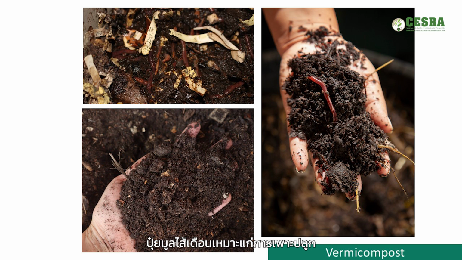Therefore, vermicompost is suitable for cultivation because the amount of organic matter is quite high. Earthworms and microorganisms in their intestines will help change macromolecules of plant nutrients into useful forms of plant nutrients that can be used immediately by plants.